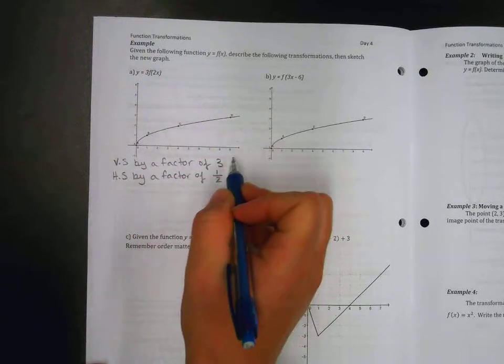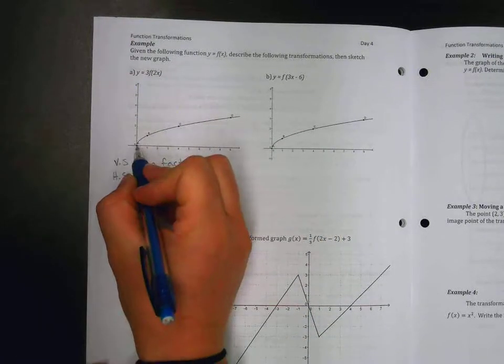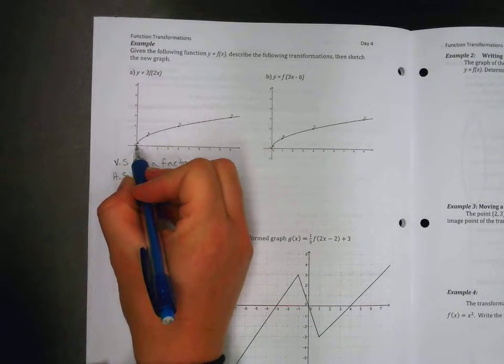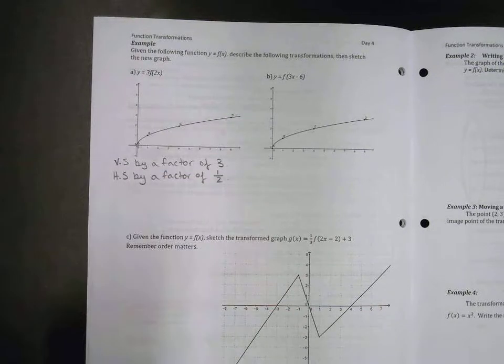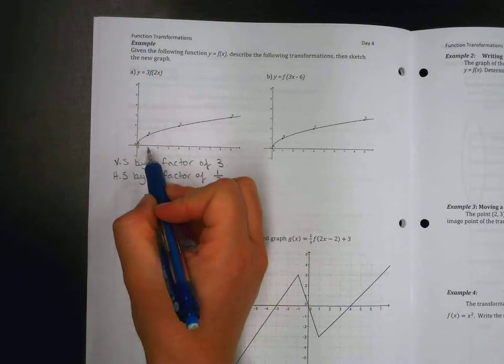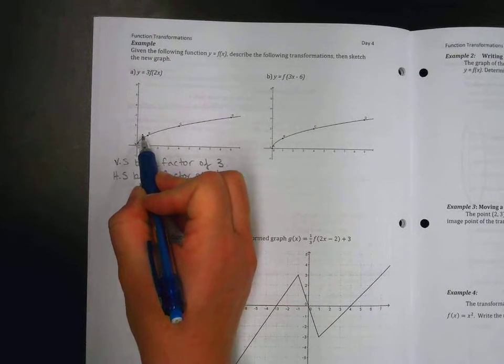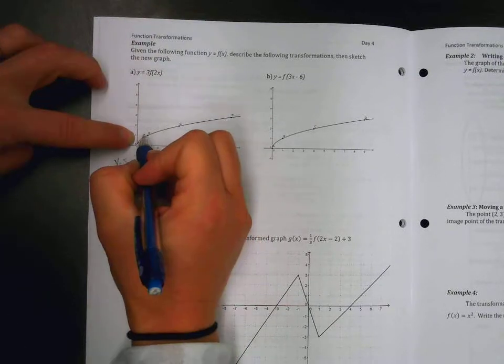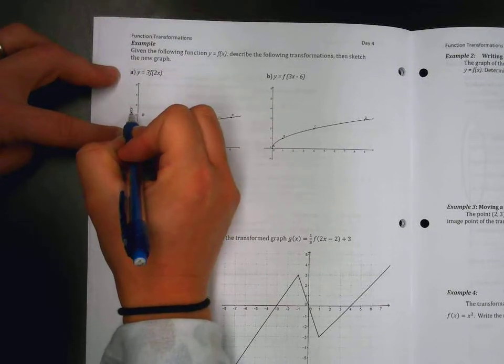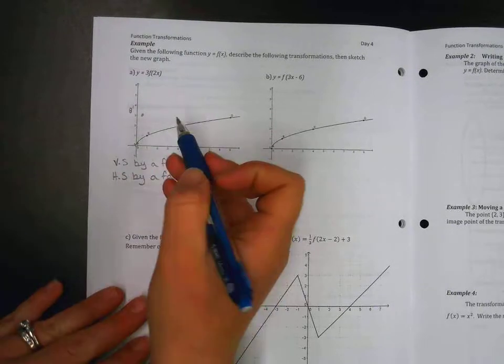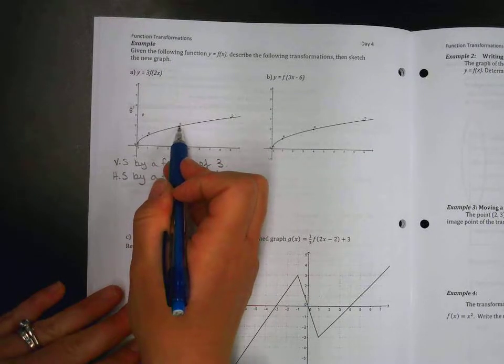This point 0, 0 is actually going to be an invariant point, because if I multiply 0 and 0 by 3 or 1/2, it's going to stay there. Point B is currently at 1. I'm going to multiply that by 1/2, but I'm also going to multiply by 3. So point B is now going to end up approximately there. For point C, I'm multiplying x by 1/2, so 4 times 1/2 would give me 2.